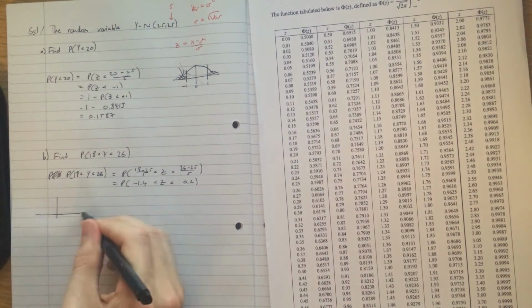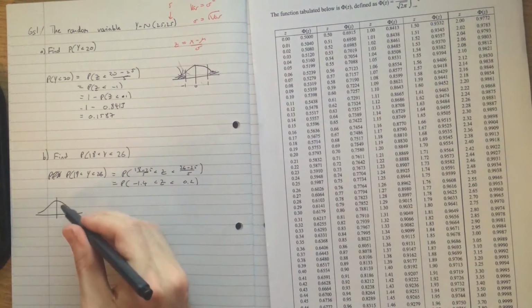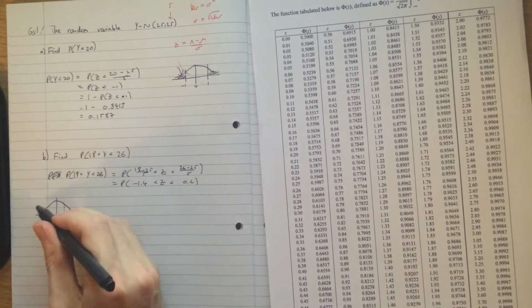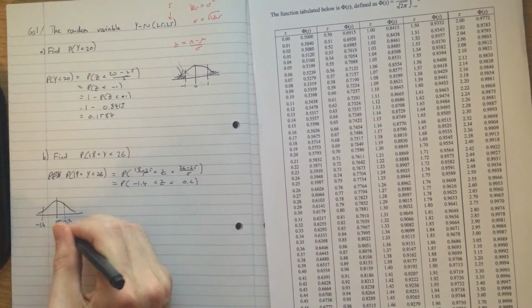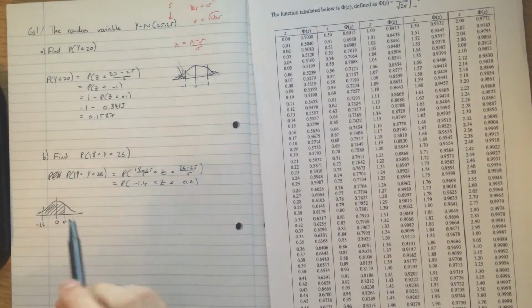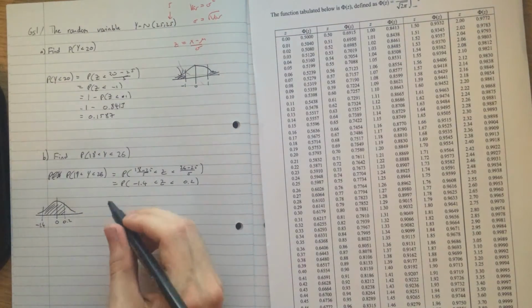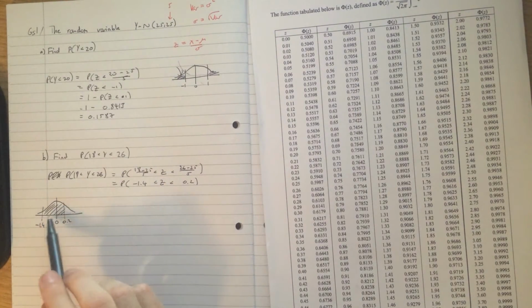So again, draw a diagram of what's going on just to help you out. 0.2 is going to be on the positive side and minus 1.4 around here somewhere, and it's this area of the graph we're interested in. So how do we get this area here?